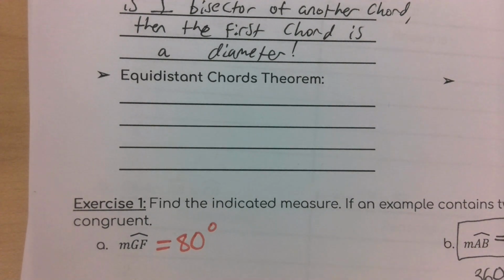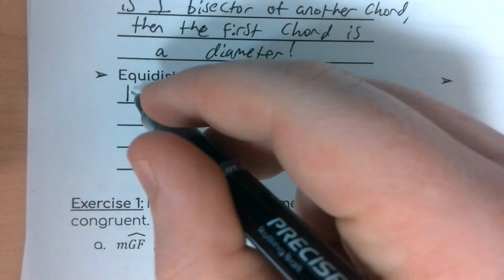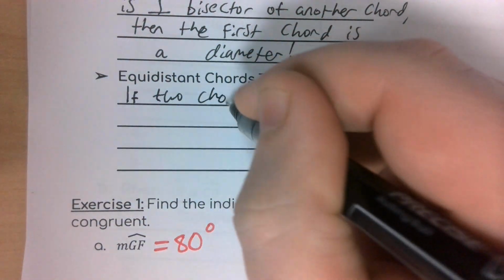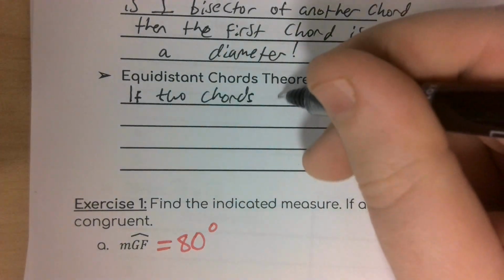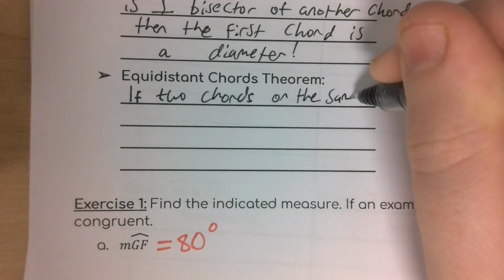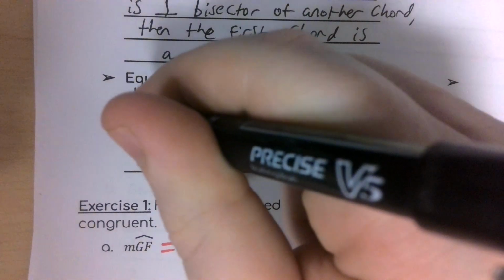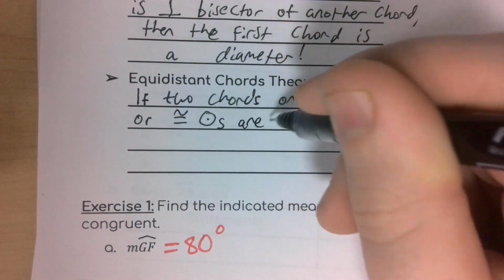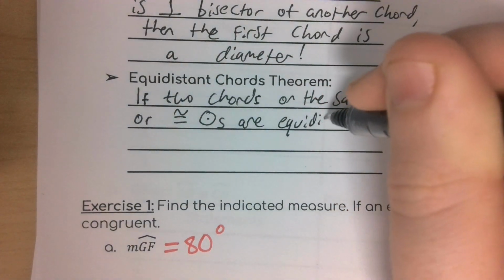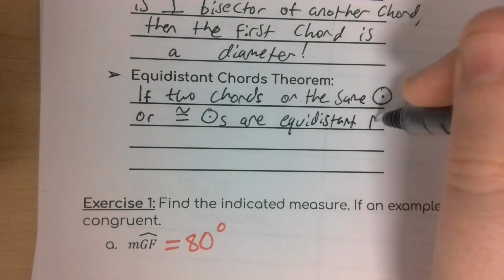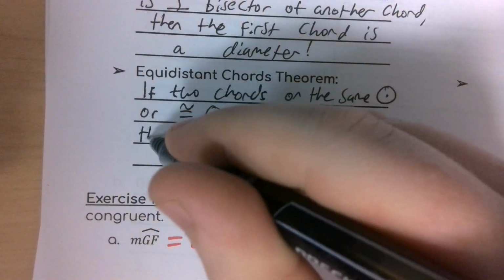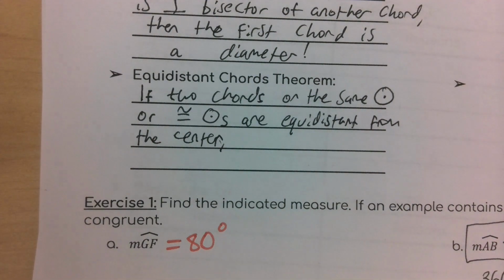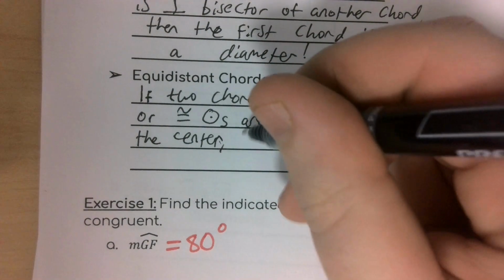So, in the definition we say, if 2 chords on the same circle or congruent circles are equidistant from the center, then they are congruent.